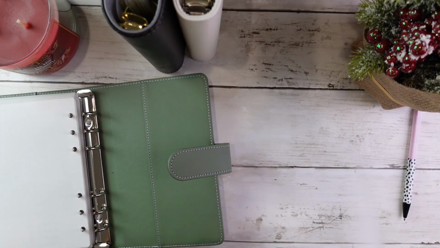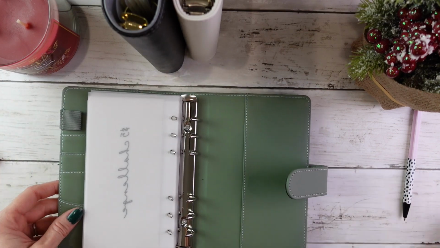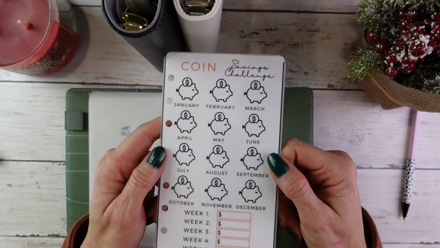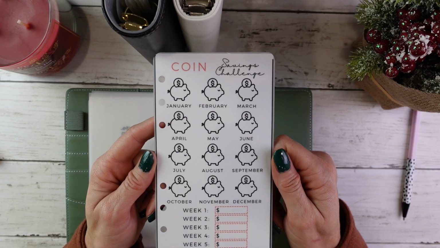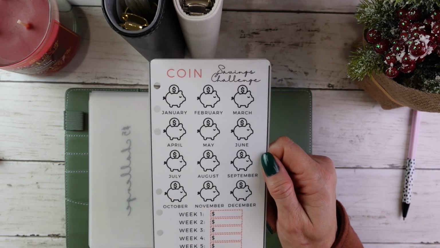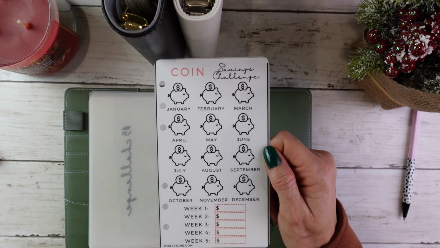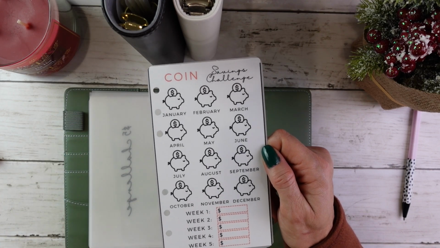And then the last one that I have is called a coin challenge. So this one, I do not count my change when I'm tracking things and whatnot.